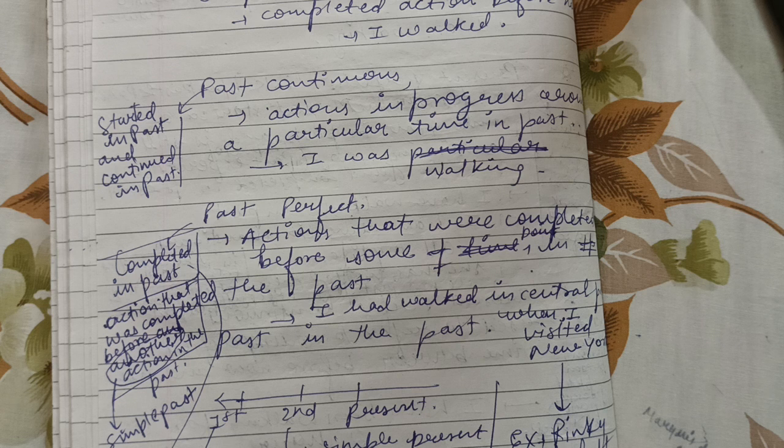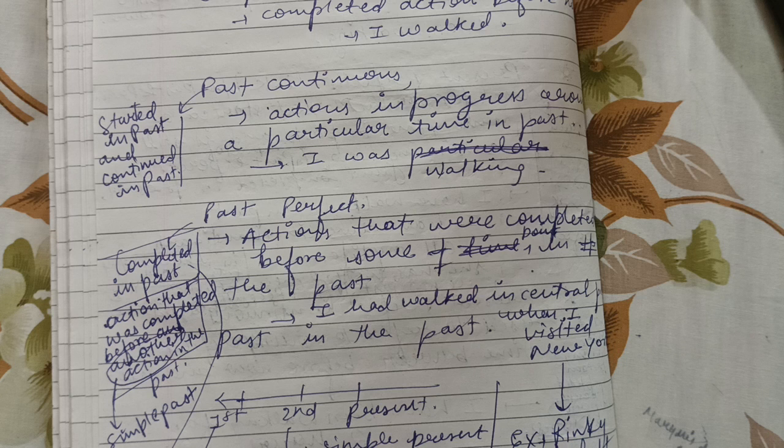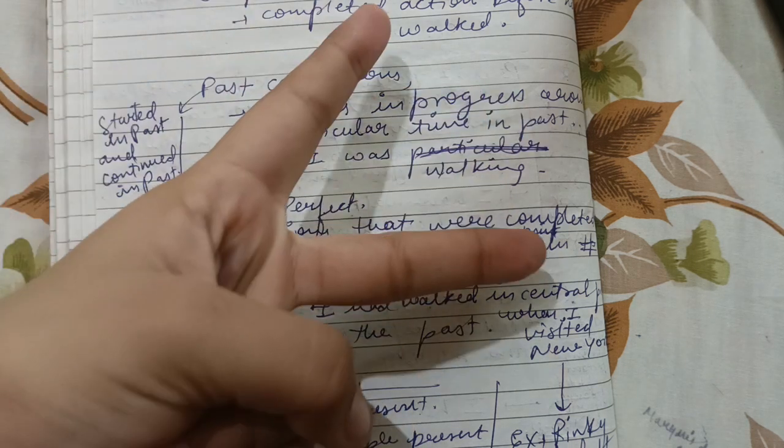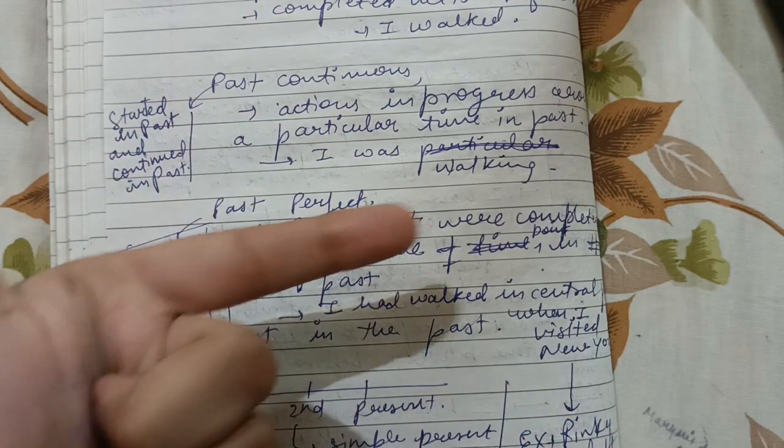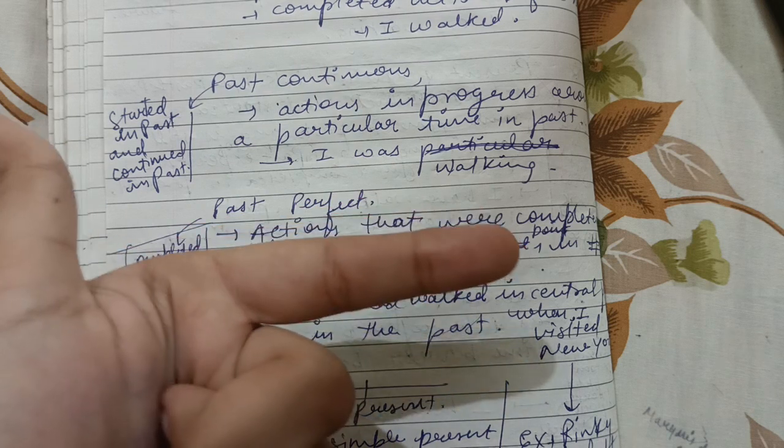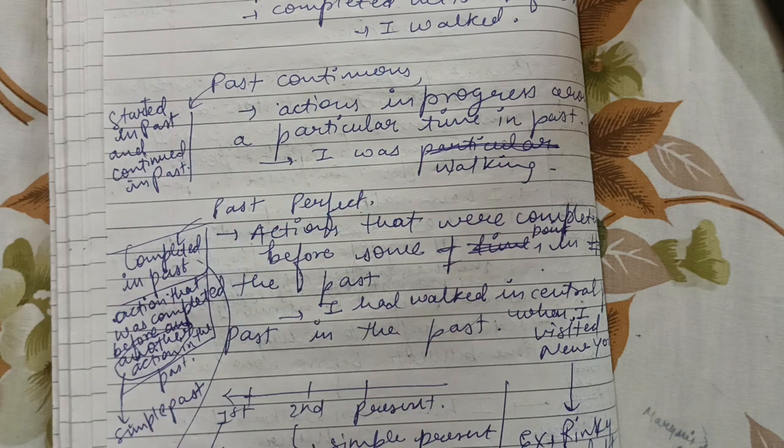So here what we are saying is that before one action, the other action was completed, and for that action which was completed before another action, we use past perfect. So it is used for two purposes. First, to show that an action was completed before a certain point of time in the past. Second, for the action which was completed before another action in the past, we use past perfect, and for that other action we use simple past only.